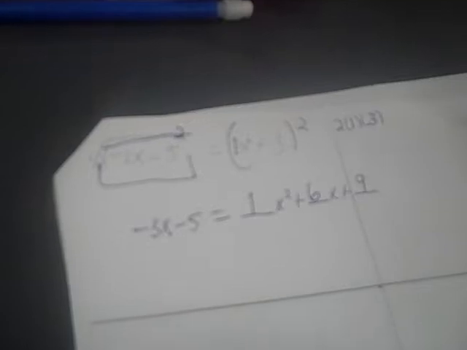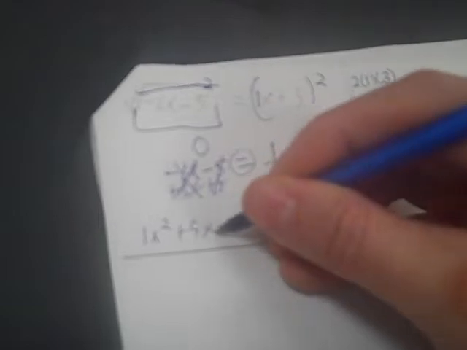Okay, so I need 0 somewhere. Now the side that doesn't have the x to the second power, we want to get 0 on that side. So we're going to add 3x, and that would be added to 6x. Then we add 5, and that would be added to 9, okay? So I have 1x to the second plus 9x, and then 9 plus 5 is 14, equals 0.